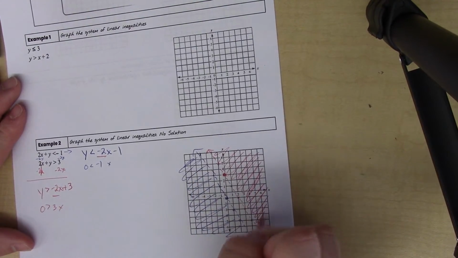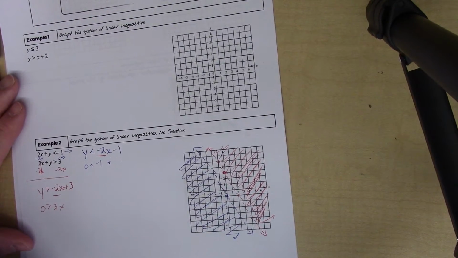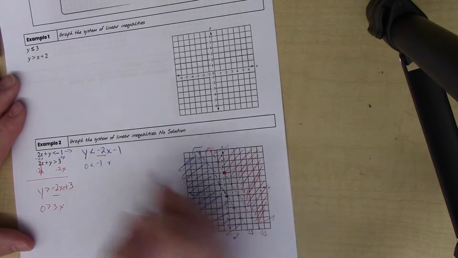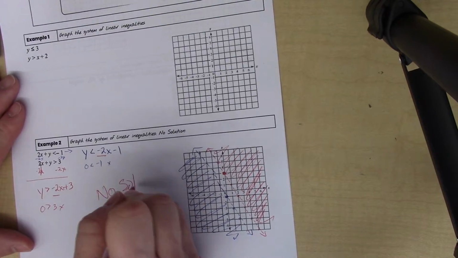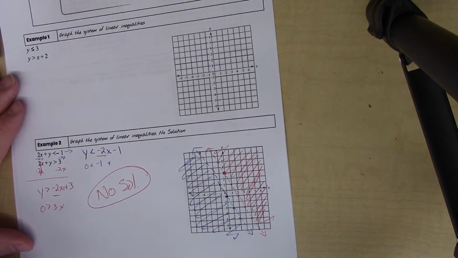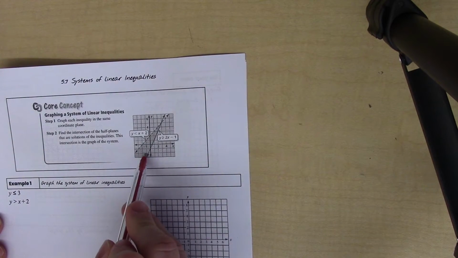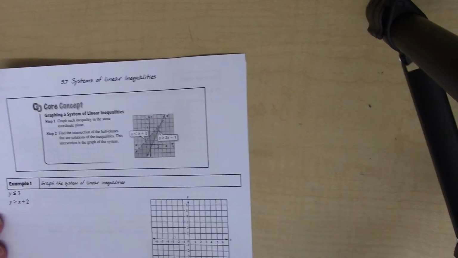And what you see here is kind of a problem. Nothing overlaps. There is not a double shaded region. And so what happens here is when they don't cross, they have no solution. And that is the answer for this problem. Okay? When they do cross, the double shaded region works, like we saw earlier at the beginning of the video.